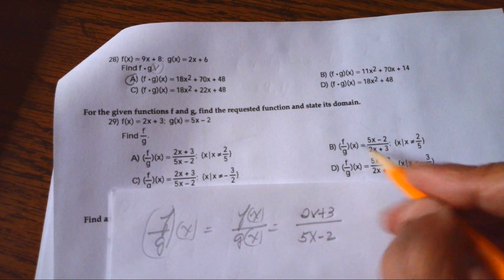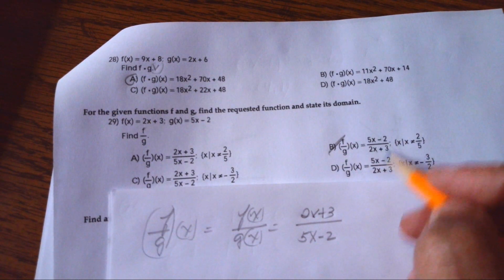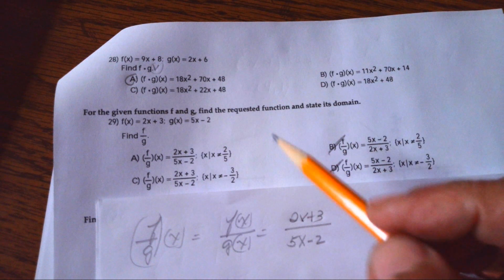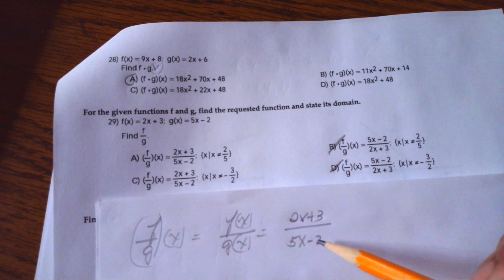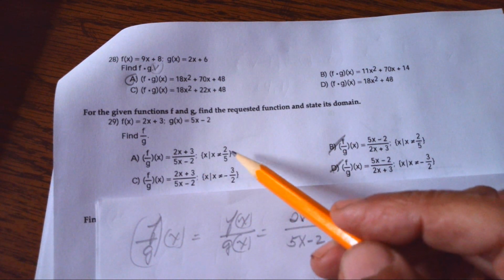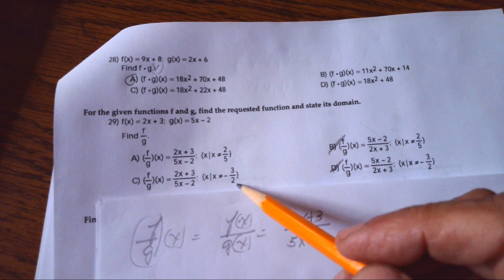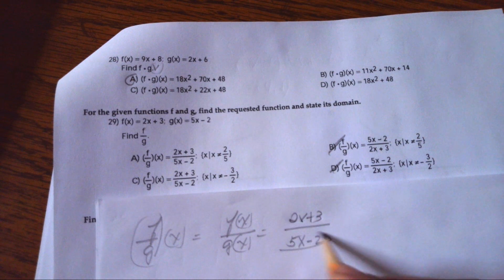Well, it can't be this one, because that's the wrong numerator and denominator. It can't be this one again. It looks like the same thing. Letters A and C are very similar. They both have the same fraction. Now, the difference is he's telling me that x can't be 2/5 here, and he's telling me x can't be negative 3/2. What we're concerned about is the denominator.